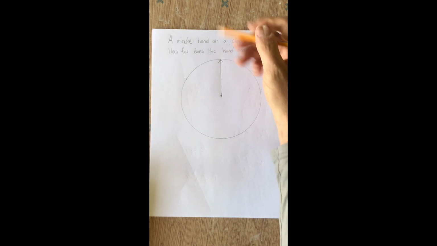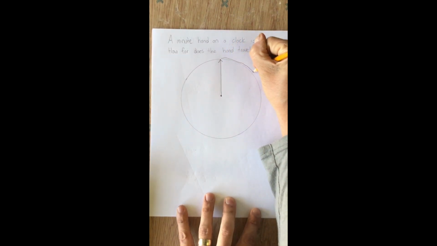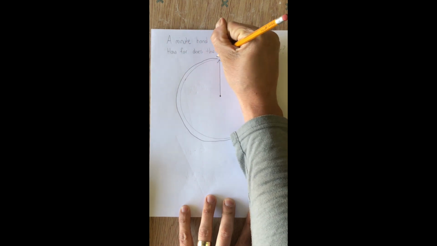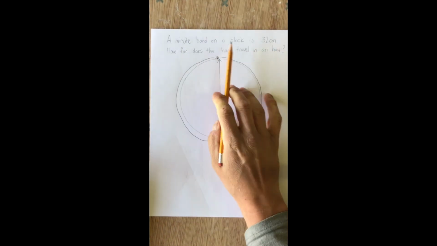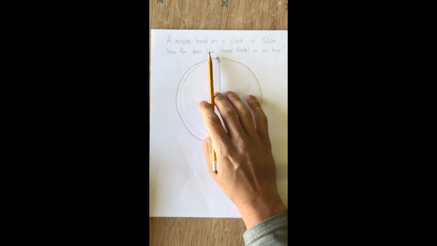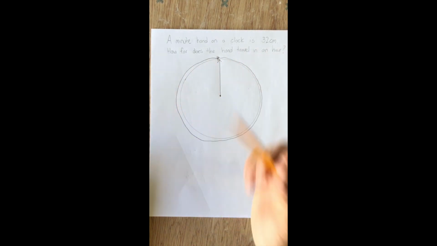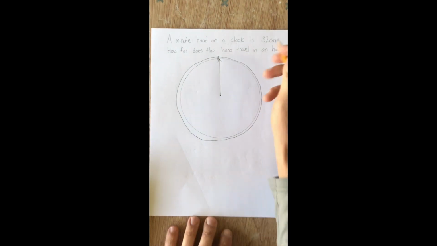So we want to know, how far is this distance that goes around the outside of the clock? What is that distance that goes around the outside? That is the circumference. So it's asking us how far the minute hand is going to travel. What is the circumference around that circle?